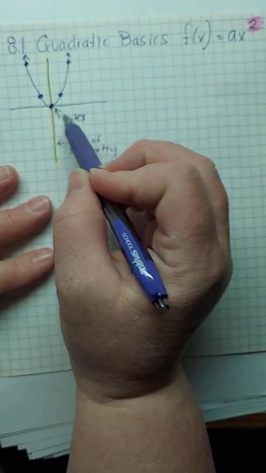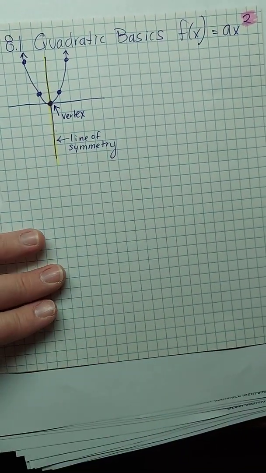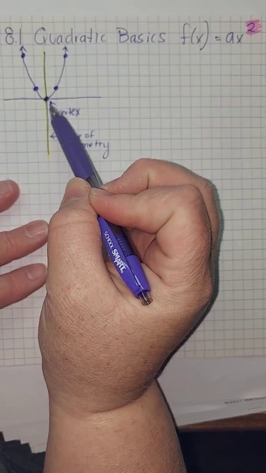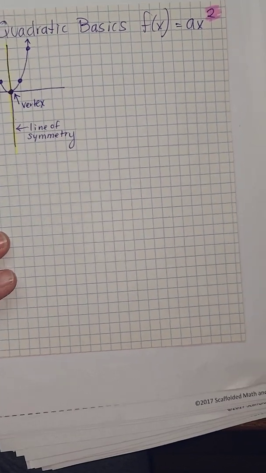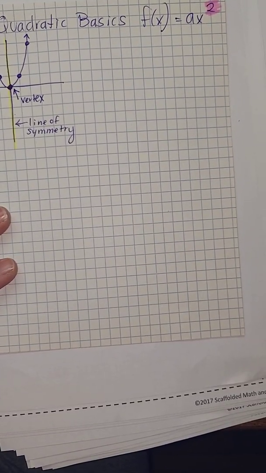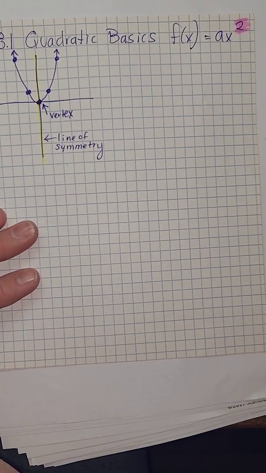And the vertex here is either the lowest piece of the parabola or the highest place, depending on if I were to flip it over.